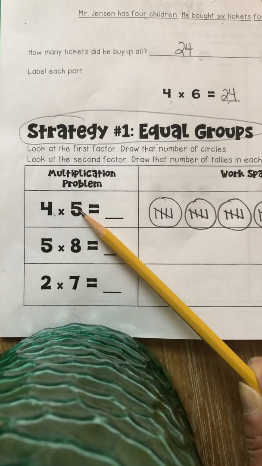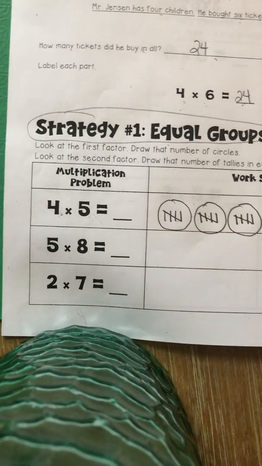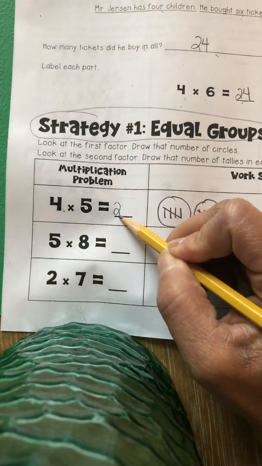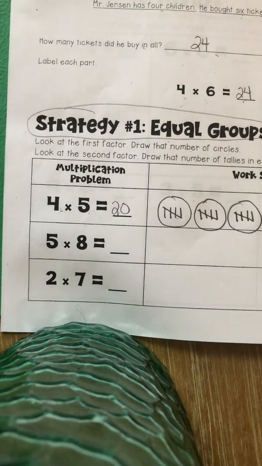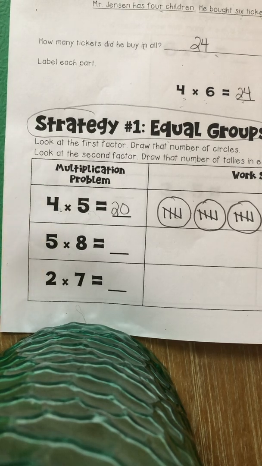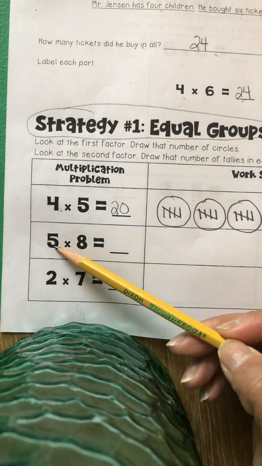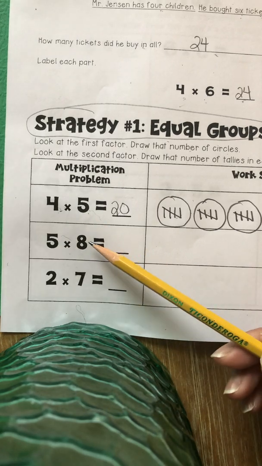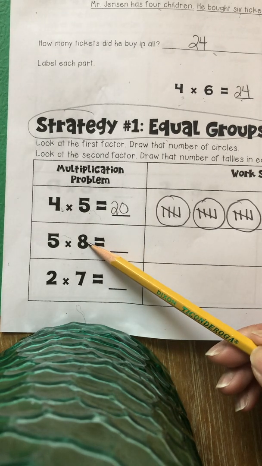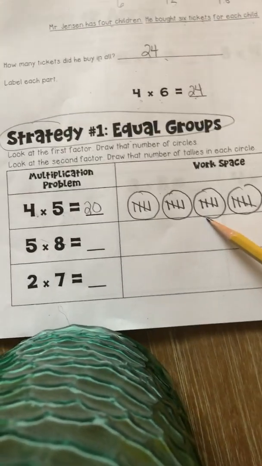So 4 times 5 equals 20. Now you're going to do that for 5 times 8 and 2 times 7. When you get there, the first factor tells you how many circles to make. The second factor tells you how many tally marks to make in each circle, just like I did up here for 4 times 5.